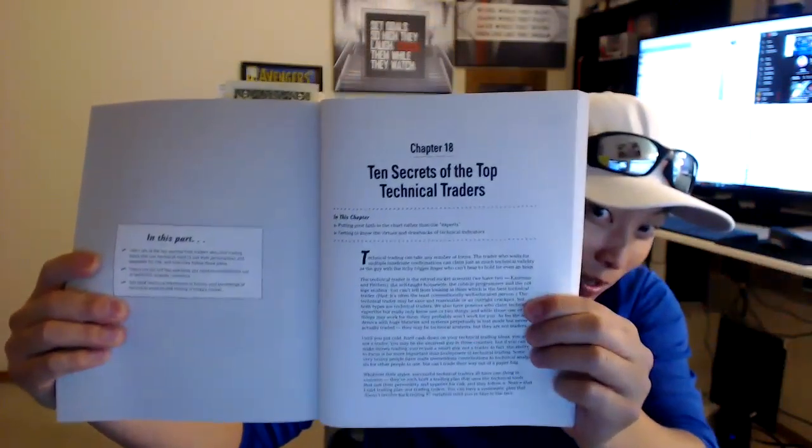So that's on you guys. I know I didn't go too much in depth about this book. I just basically talked about my stuff. Okay, well, if you just go straight to chapter 18, it goes to the 10 secrets of the top technical traders, right here. That's all you gotta do. Go straight to this page, chapter 18. Read it. Pretty much just read the whole thing.